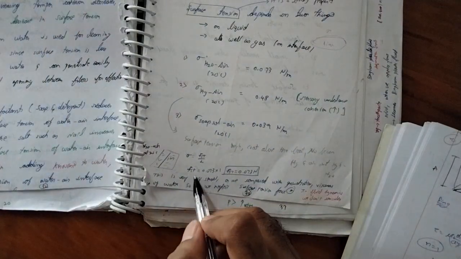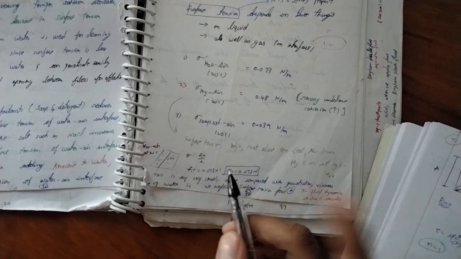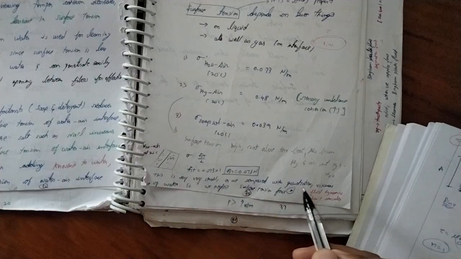So surface tension is force per unit length, and we can measure it. It means how much force is acting on it. It is very small when you compare it.